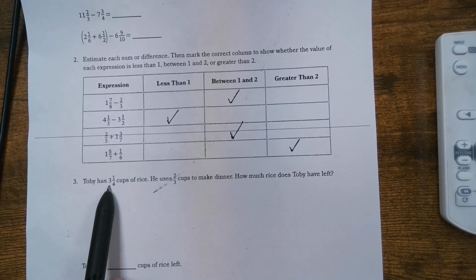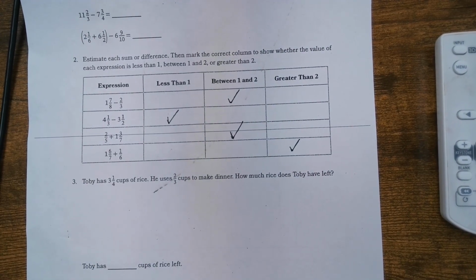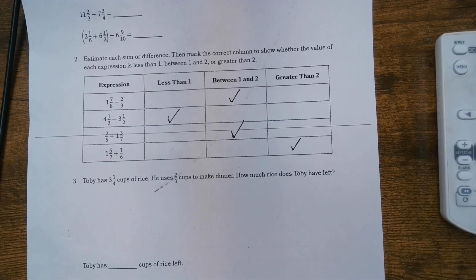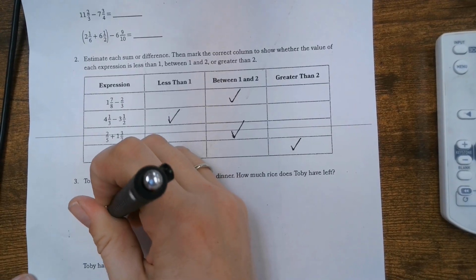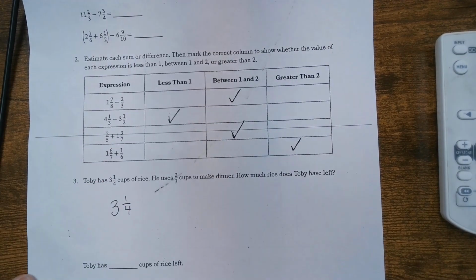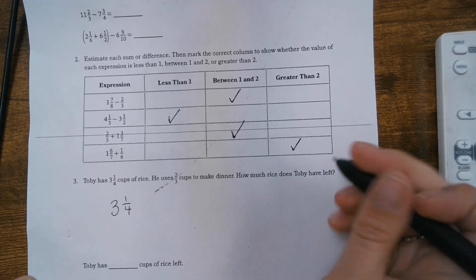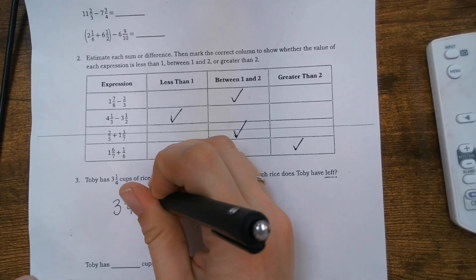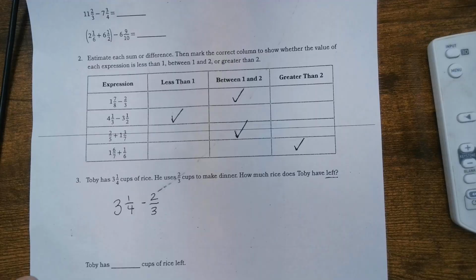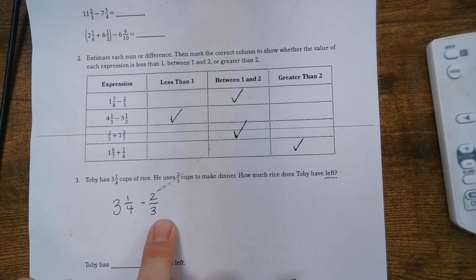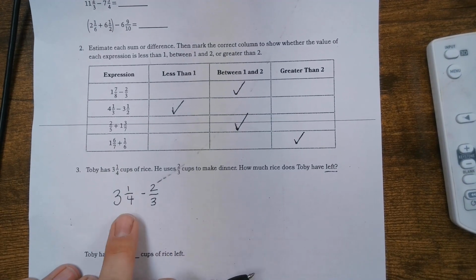Number 3, Toby has 3 1/4 cups of rice. He uses 2/3 cups to make dinner. How much rice does Toby have left? The first thing we have to decide is, are we adding or are we subtracting? Well, we know that we had 3 1/4 cups. If he uses 2/3, that means we're going to take that 2/3 away to figure out how many he has left. So minus 2/3. My denominators aren't the same, so I have to make a common denominator.